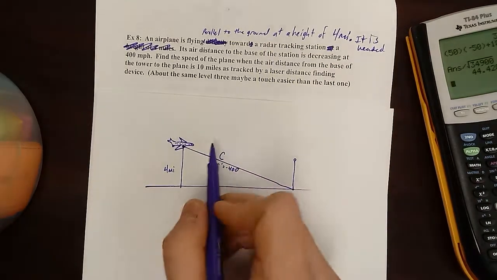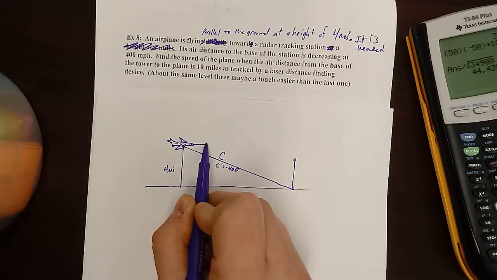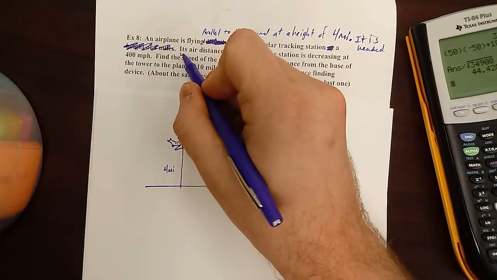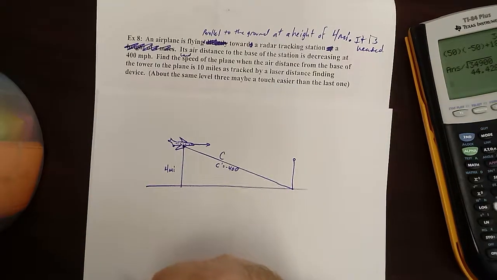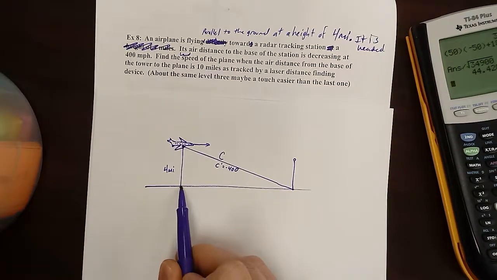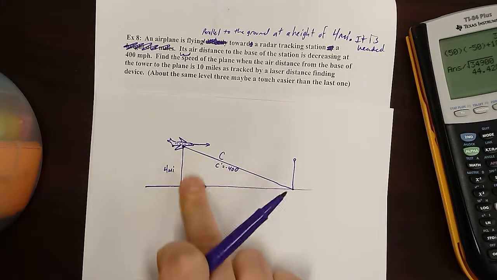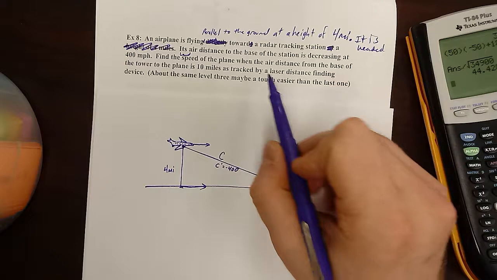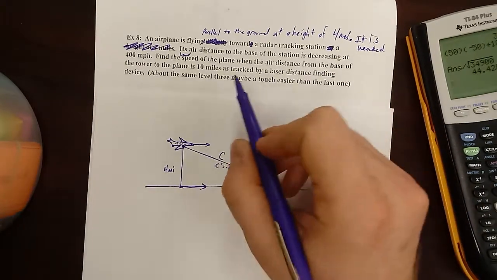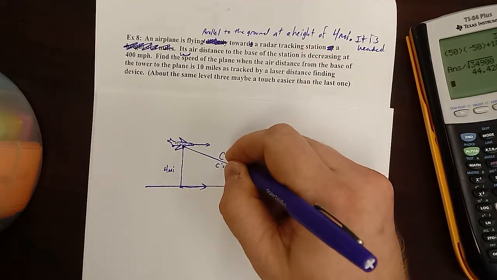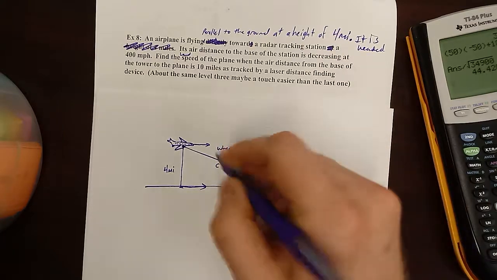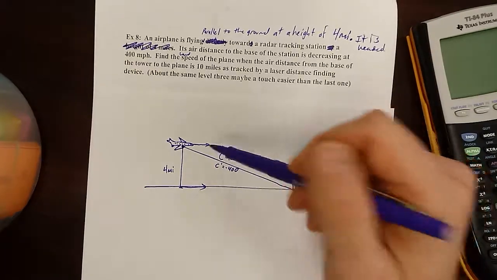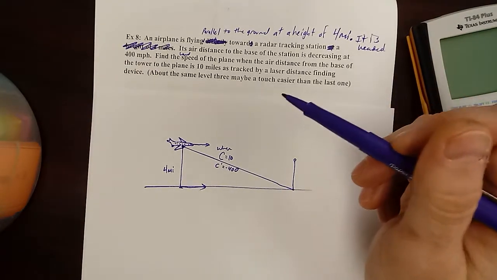Now the speed of the plane, this should have been better worded. It should have said something like find the land speed of the plane. Which is, if we were tracking it with a laser, how fast would that laser along the ground be moving when the air distance from the base is 10 miles. So this is when C is 10. C is not always 10 because that's shrinking, but it's there.